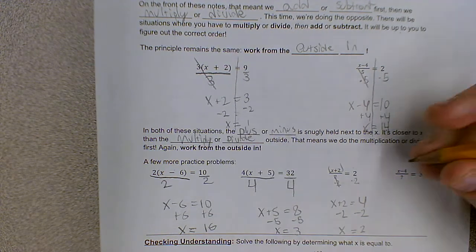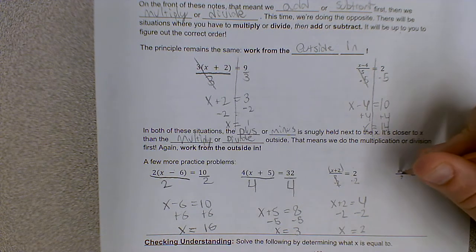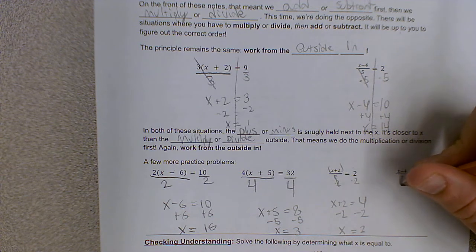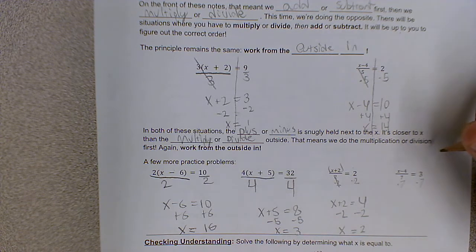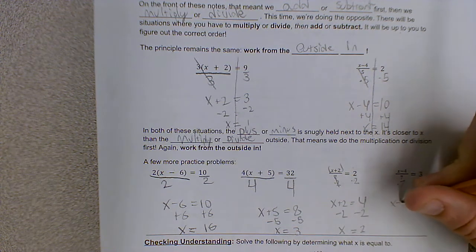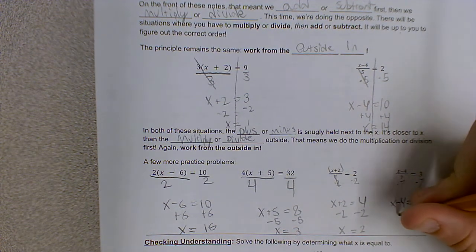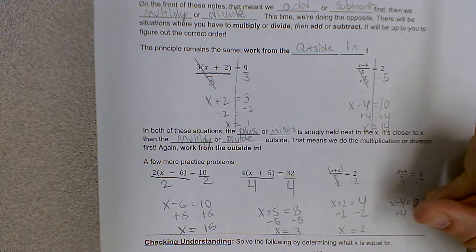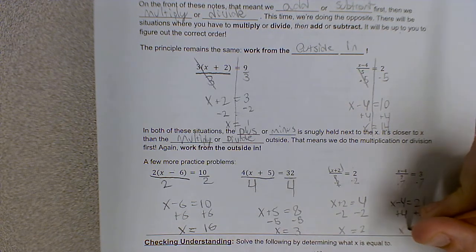One more. My minus 4 is next to my x. That means I work on the outside first, which is divided by 7. I get rid of division with multiplication. Multiply both sides. 3 times 7 is 21 equals x minus 4. Then I add 4 to both sides, and I find that x equals 25.